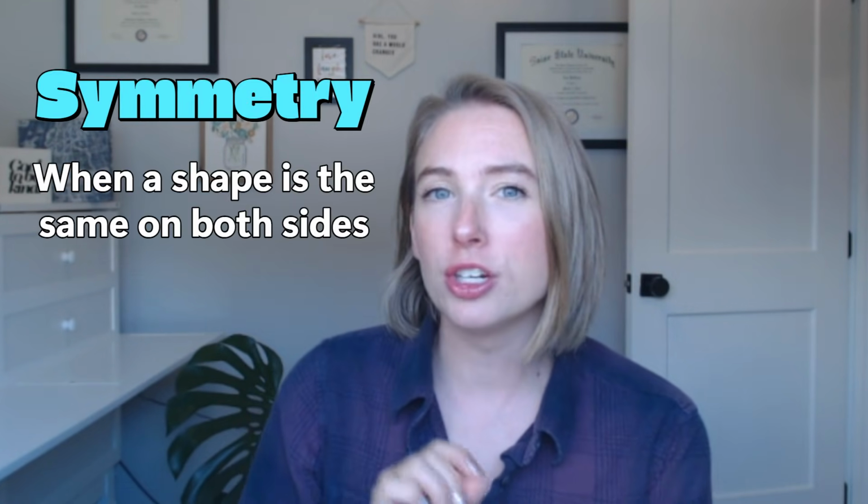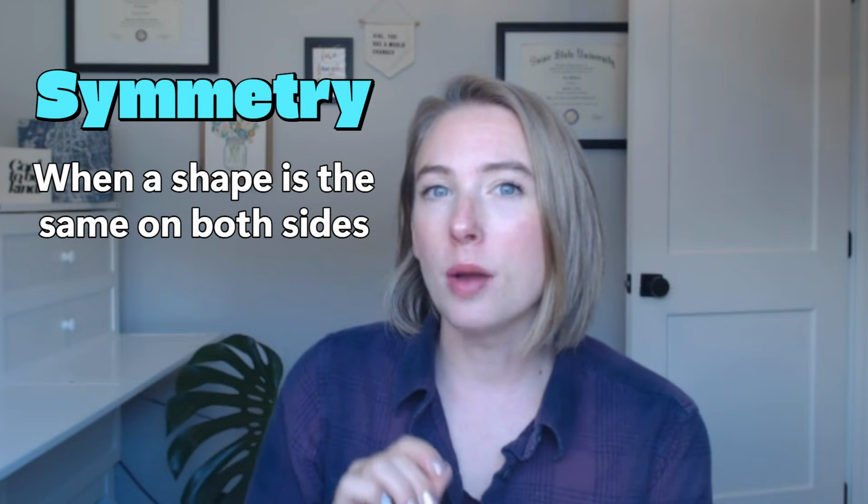This is called symmetry. Symmetry is when a shape is the same on both sides. You can have just one line of symmetry, like the line of symmetry that goes down your face. Your face is the same most of the time on both sides, for the most part.